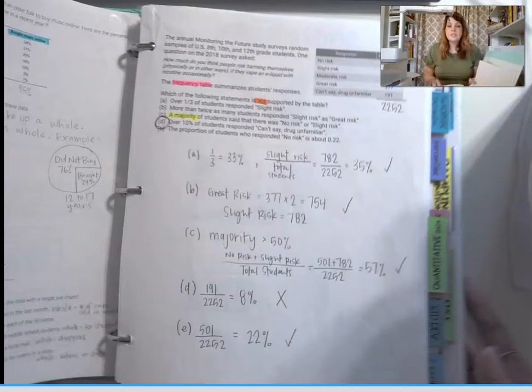Now we're getting into Unit 2, but I didn't make you a specific divider for that, so I'll end this video here and then make a separate one for Unit 2.